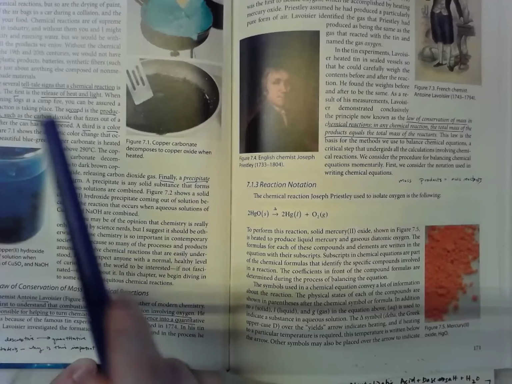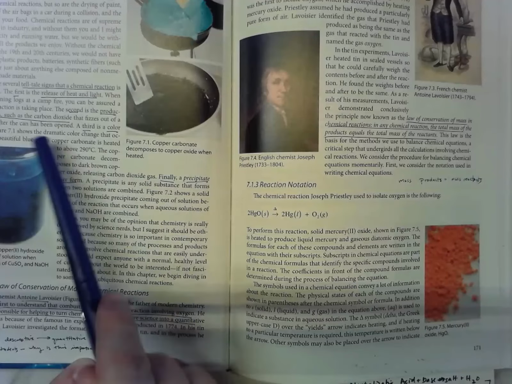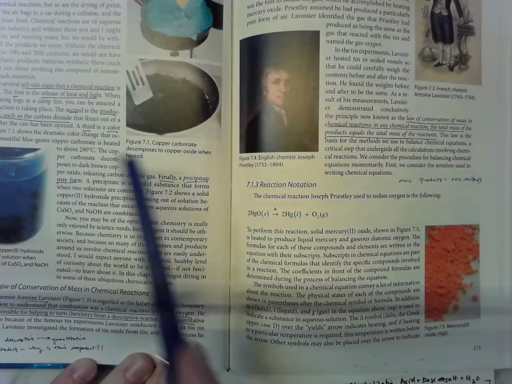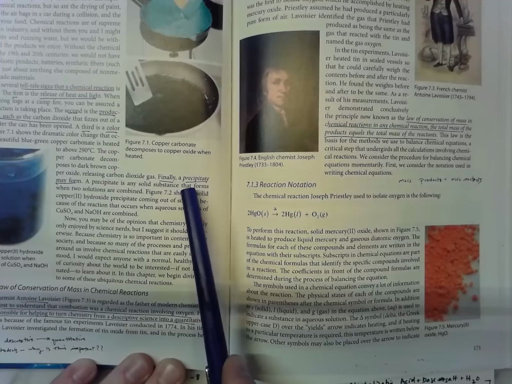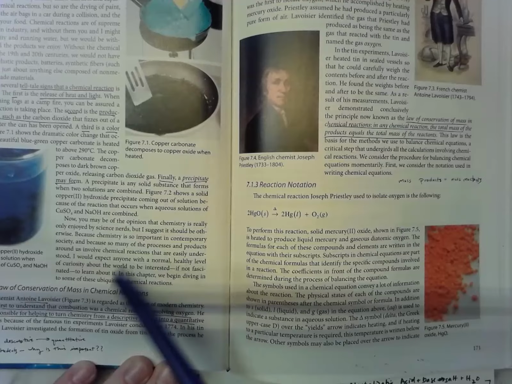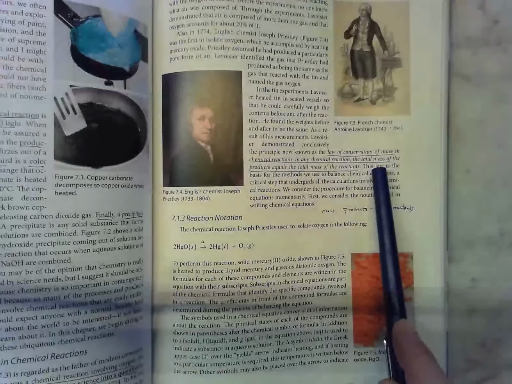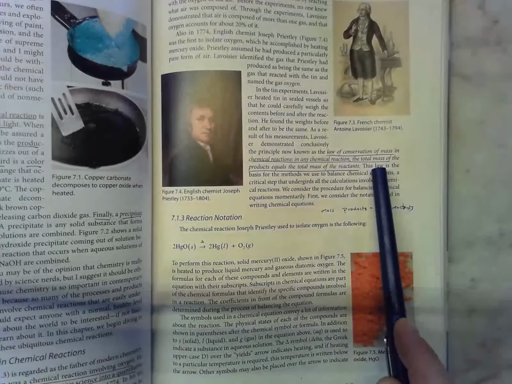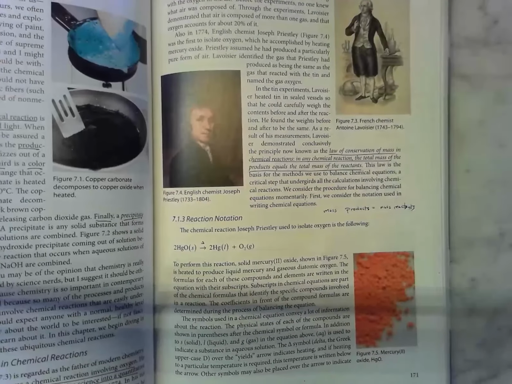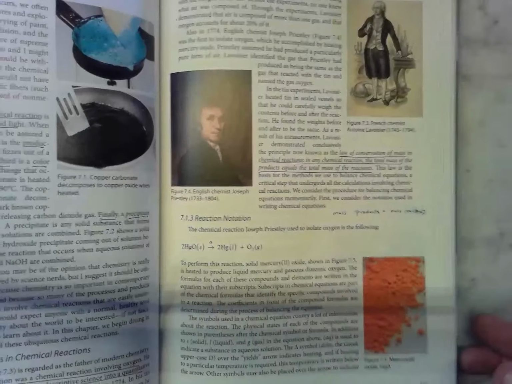All right, so make sure you know this vocabulary here. Just read through some of this. Law of conservation of mass. That's what number 9 was that we talked about a little bit ago. That's an important concept. All right, reaction notation.